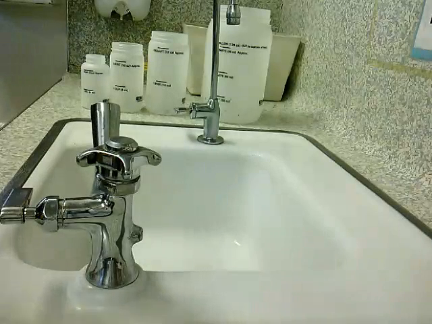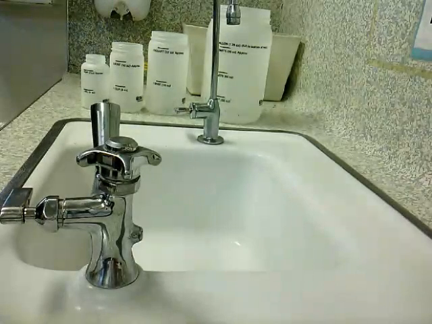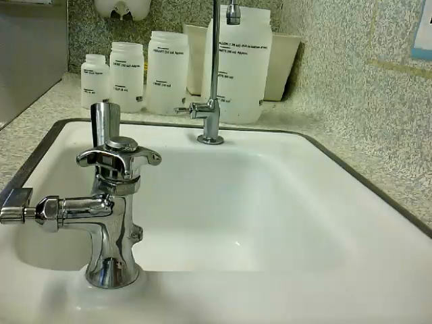Everybody. So today we're working on a new unit of study in math. We are going to be looking at capacity, and we're going to use customary measurements. So there's two different types of measurements. There's US customary, and then there's metric. Today we're using the customary.